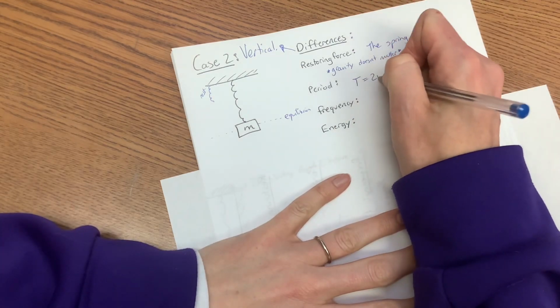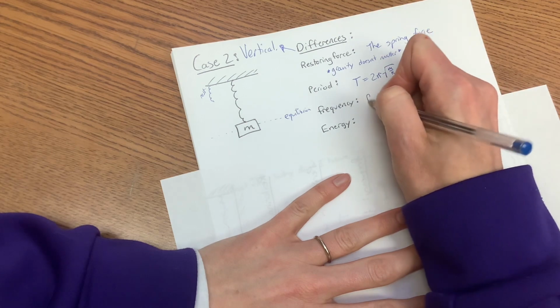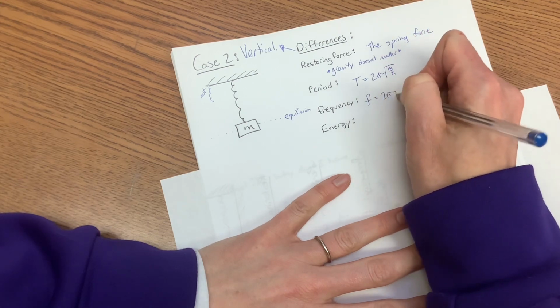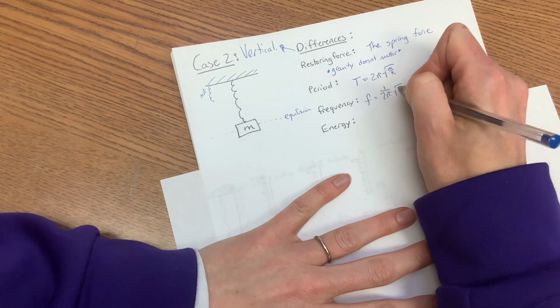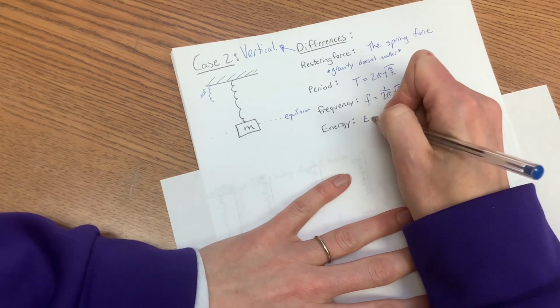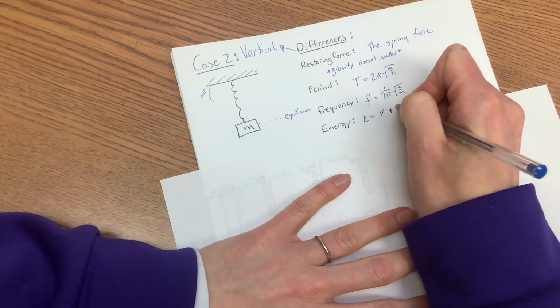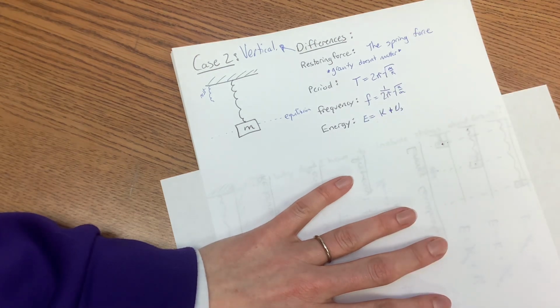The period is still 2 pi square root of m over k, and the frequency is still 1 over 2 pi square root of k over m. And the energy is also exactly the same: K plus U spring.